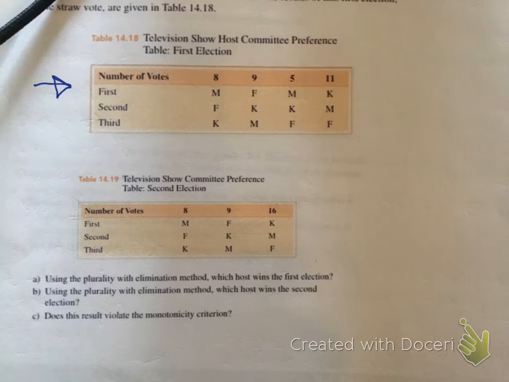So our questions here are: Part A, using the plurality with elimination method, which host wins the first election? Part B, using the plurality with elimination method, which host wins the second election? And part C, does this result violate the monotonicity criterion?